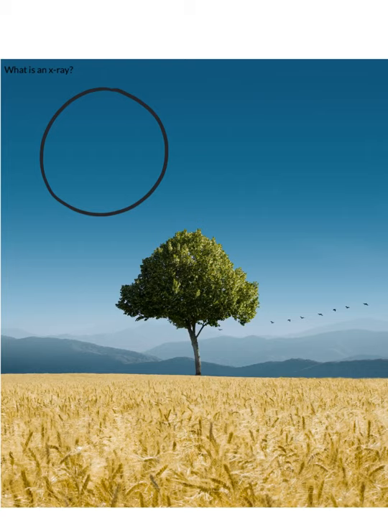You guys remember you had atoms, and every atom has a nucleus. And inside that nucleus there are protons. And around this outside orbit there are electrons.